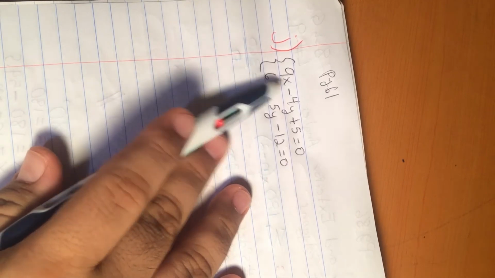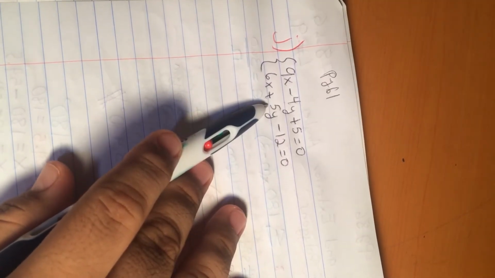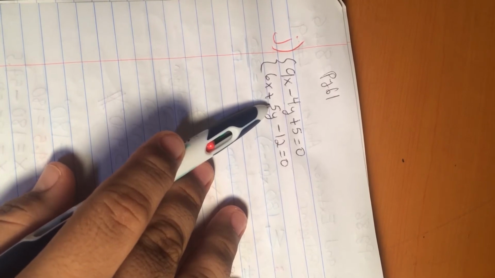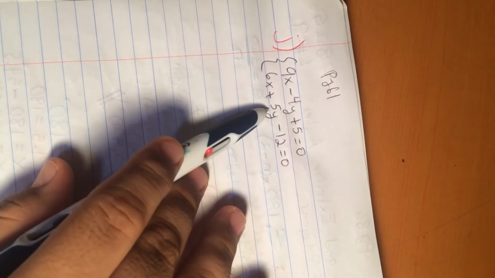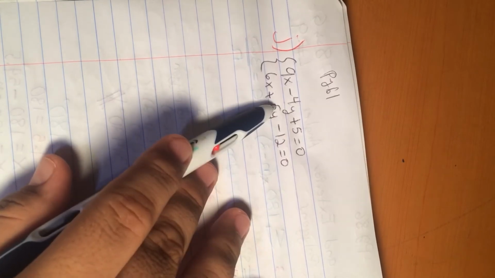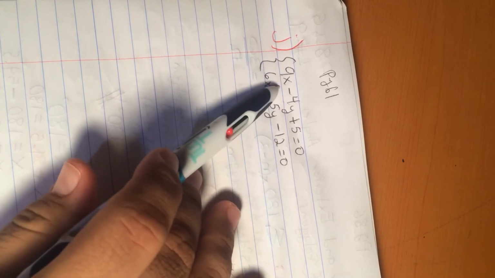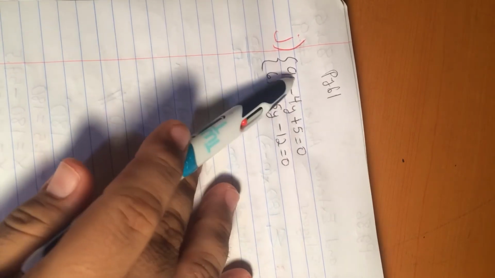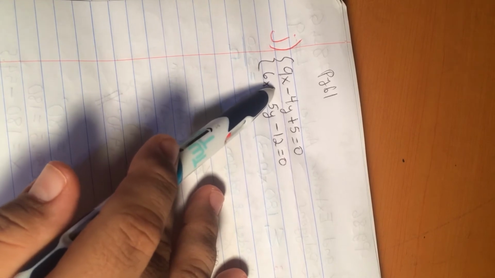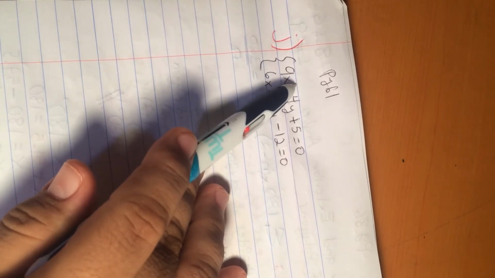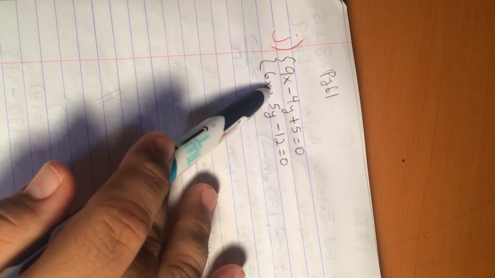Okay, so this one is not that easy, because we have a number 9 here and a 6 here, and we have a 4 and we have a 5. That means that we do not have a number that we can just multiply one of the equations by. So we need to find a number that we can multiply on the top and that we can multiply on the bottom that is going to make it easy for us to cancel. If you notice, 6 and 9 have a common multiple, which would be 18. If I multiply 9 times 2, I get 18. And if I multiply 6 times 3, I get 18. So this is the one that we're going to choose.